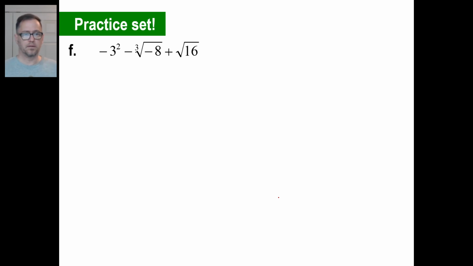All right, let's find out. What is the opposite of 3 squared? Well, 3 squared is 9. The opposite of that is negative 9. All right, we're going to subtract now. What is the cube root of negative 8? Well, what number times itself 3 times gives you negative 8? And the answer is negative 2. All right, plus the square root of 16, which is 4.